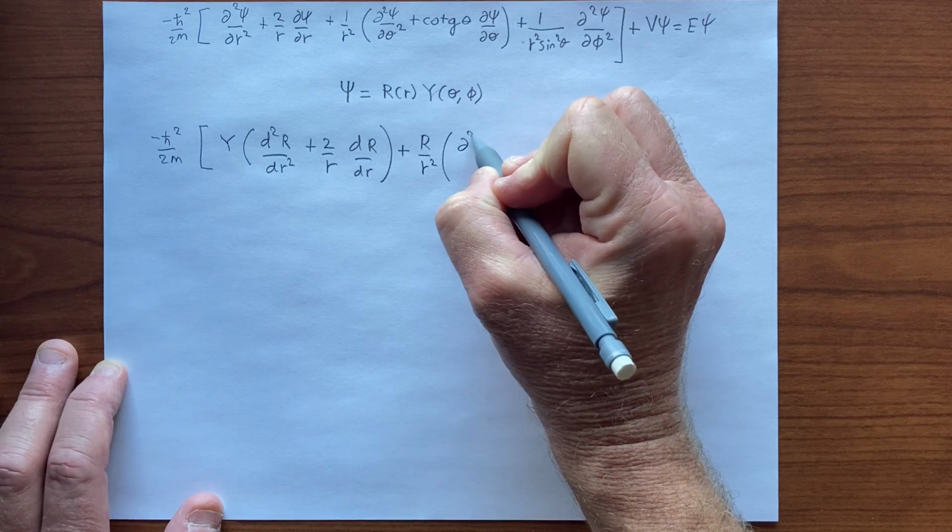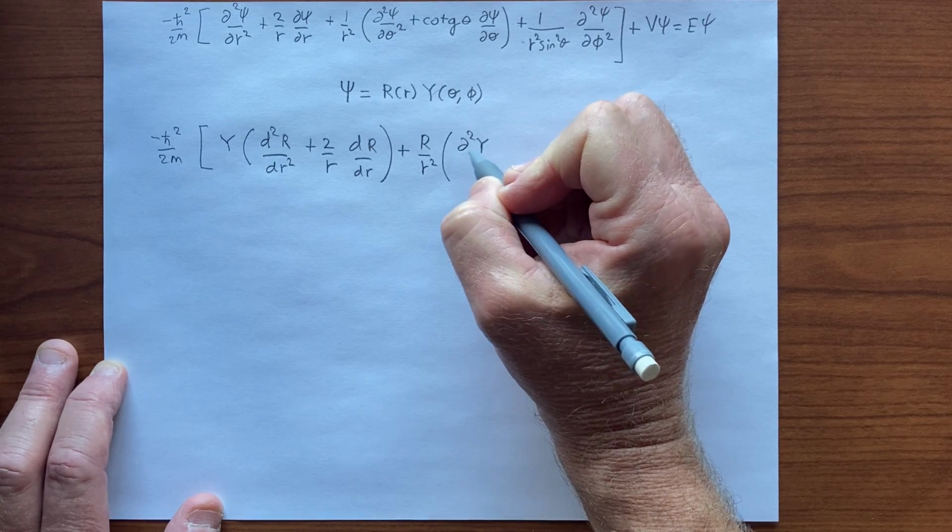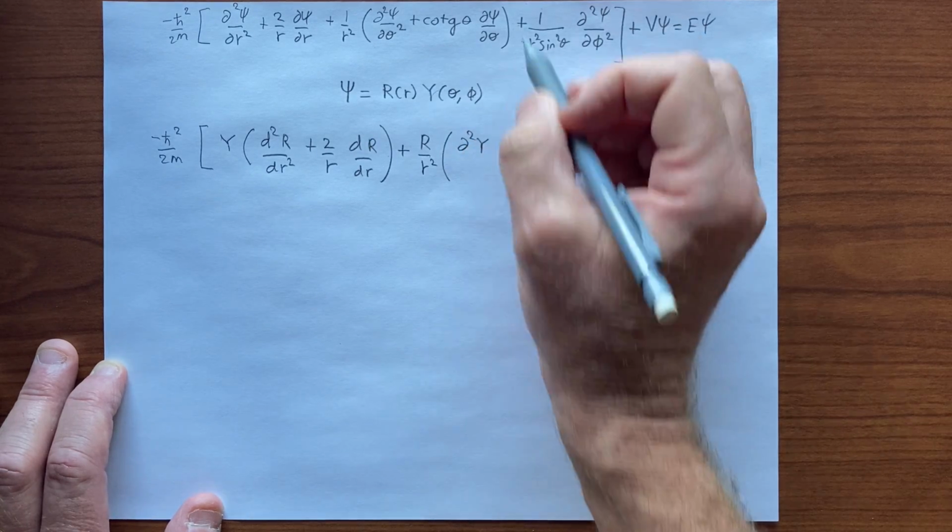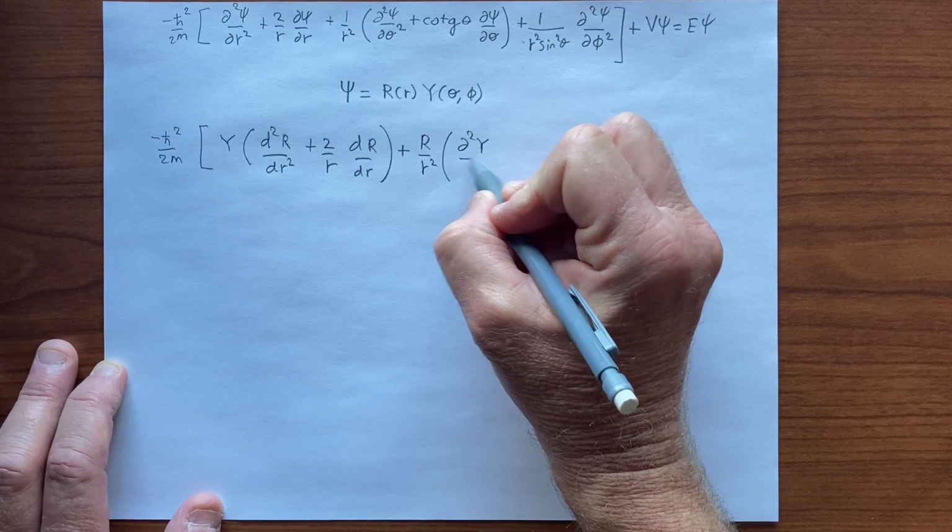So we have two derivatives in this y function, and we'll be able to see later on that we can break this part up into two pieces.